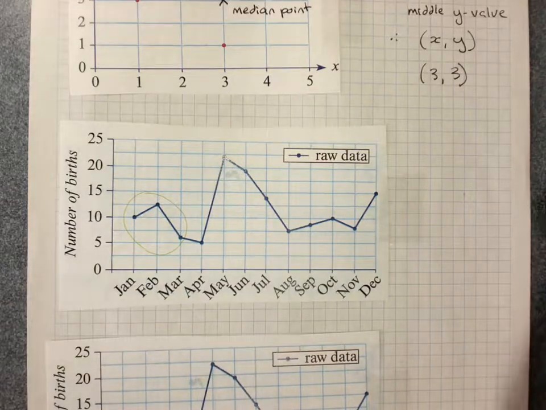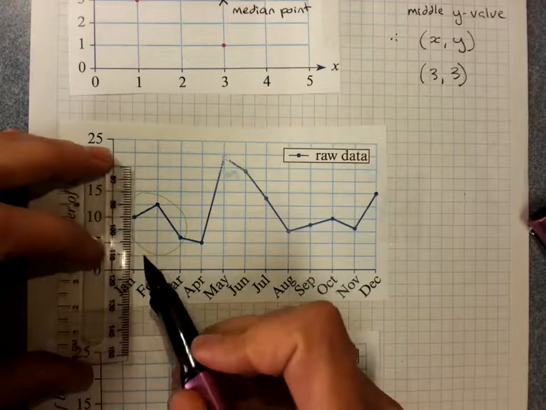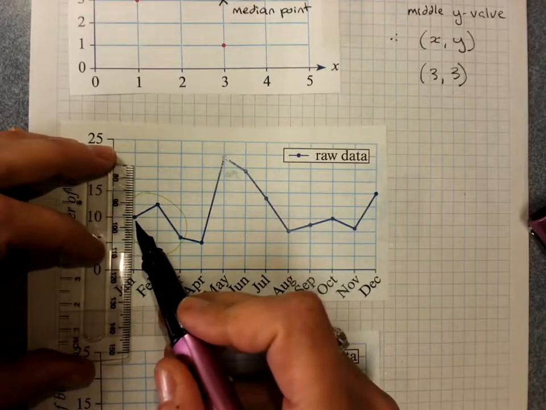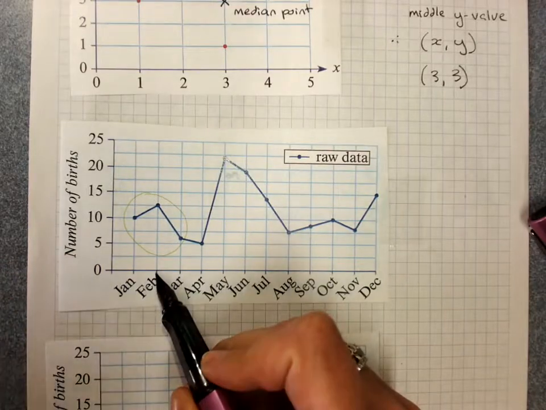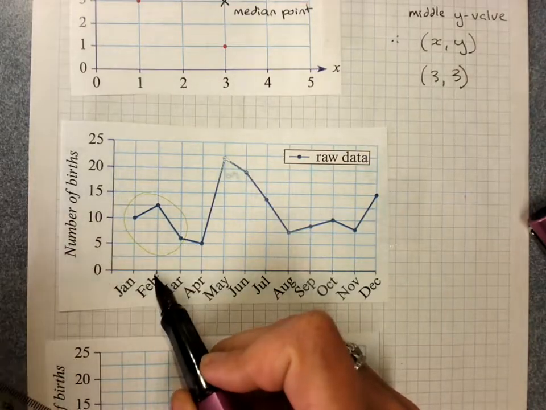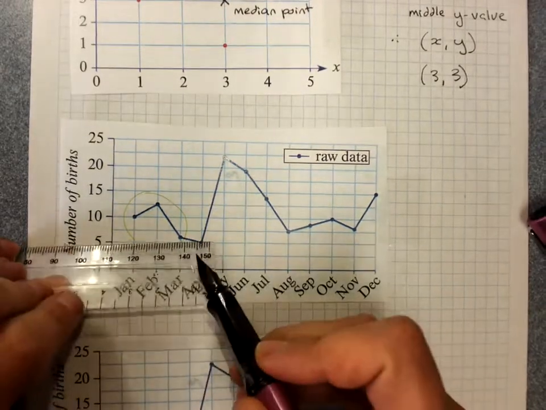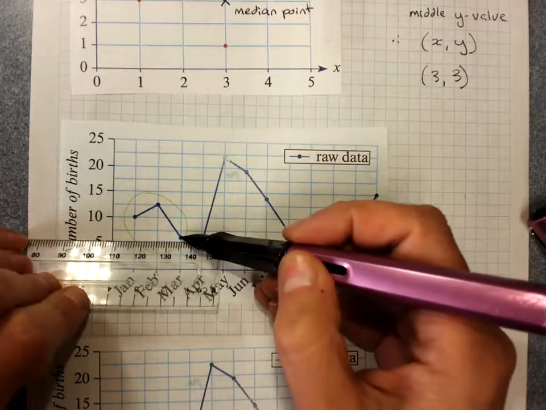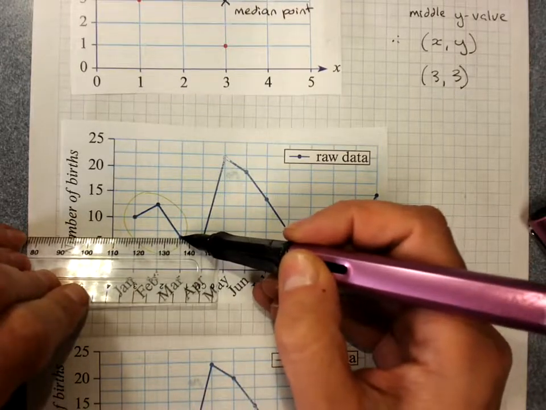Find the median point of January, February, March by finding the middle x, January, February, March, so it'll be February, and the middle y, going up. It's there. It must be about 6, but it doesn't actually matter.